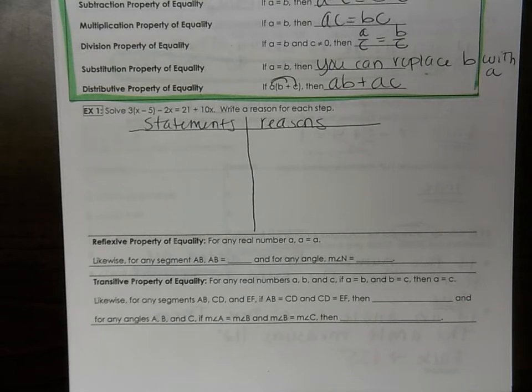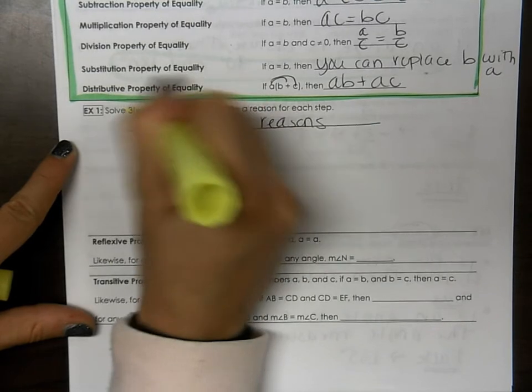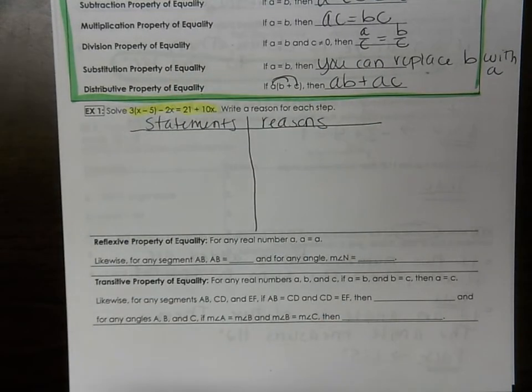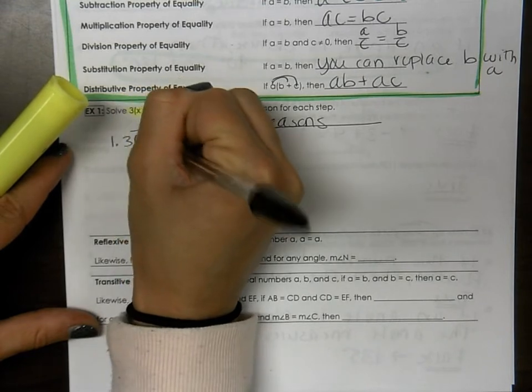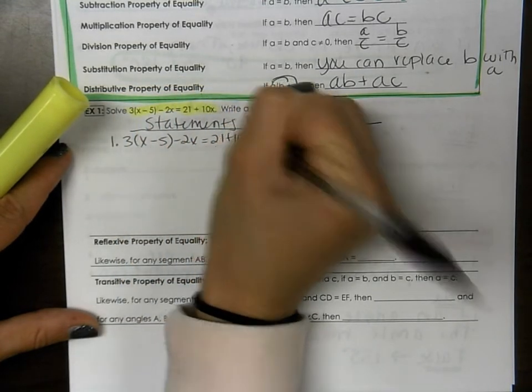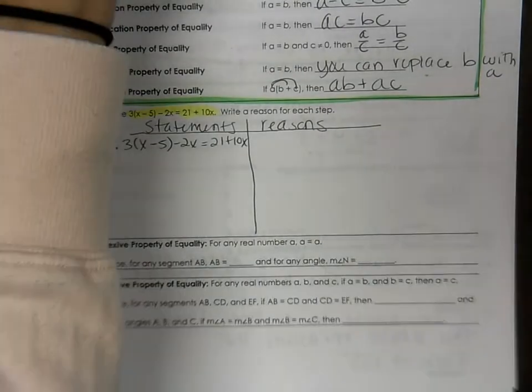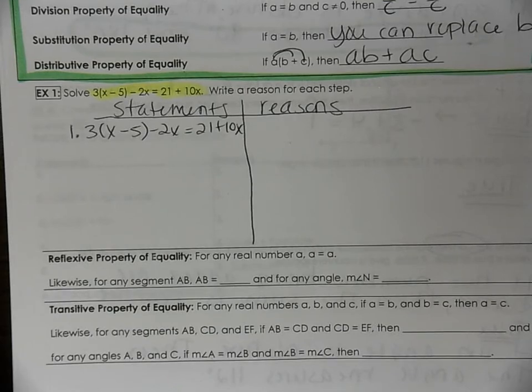Your first statement is always going to be what you're given. So we were given the instructions to solve this equation, so your first statement should be the equation that you're given. It's not always going to be an equation, but whatever you're given is what goes first.